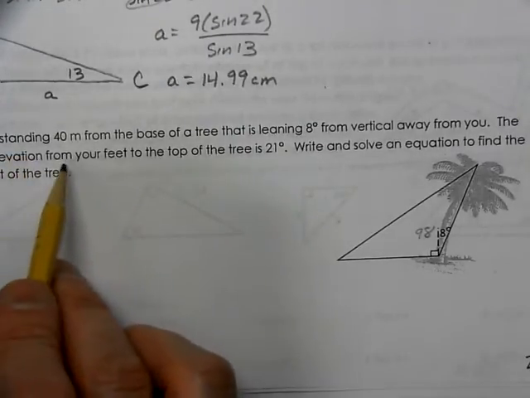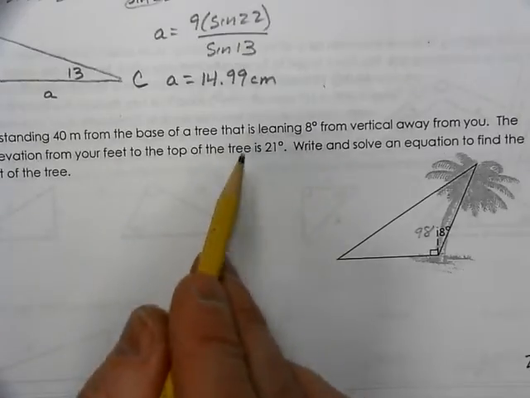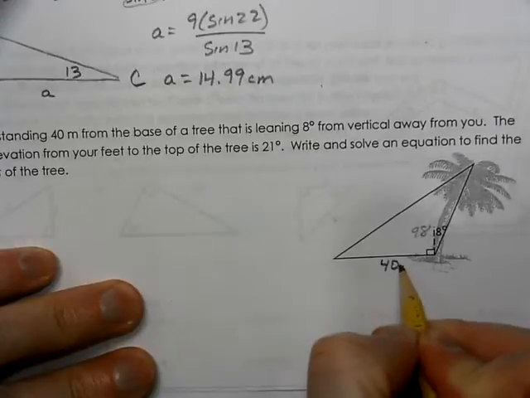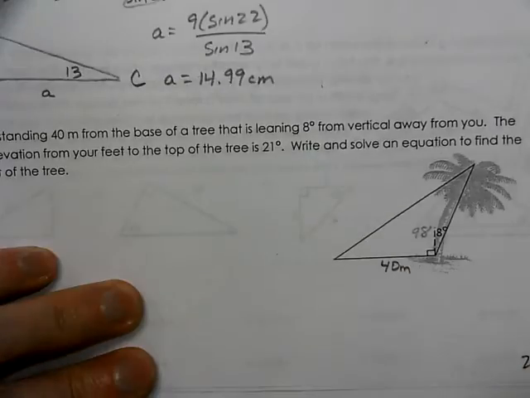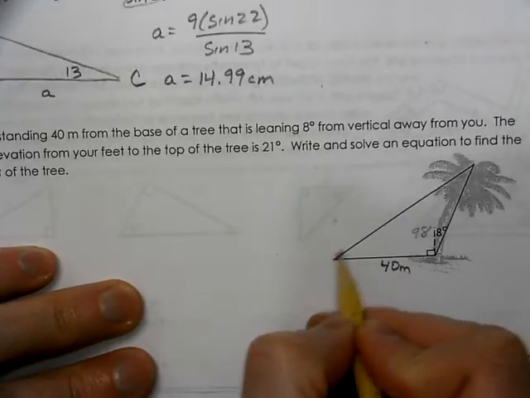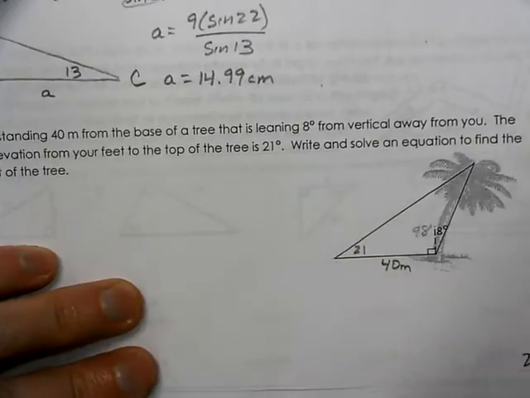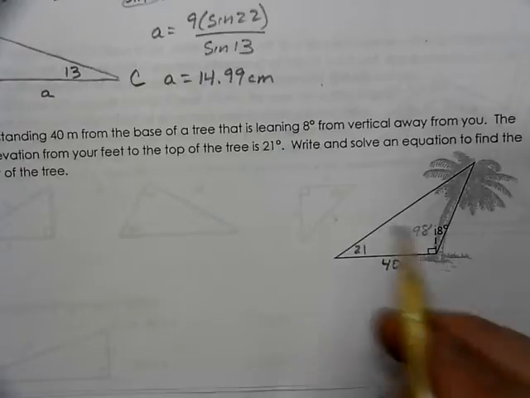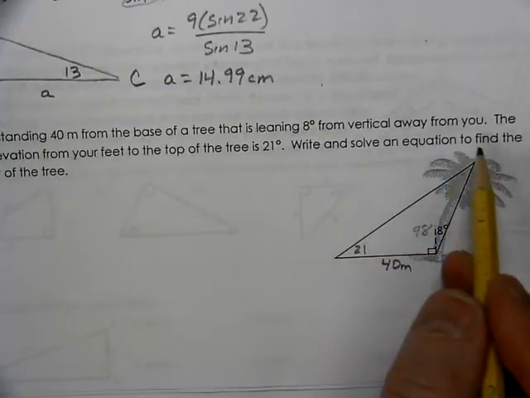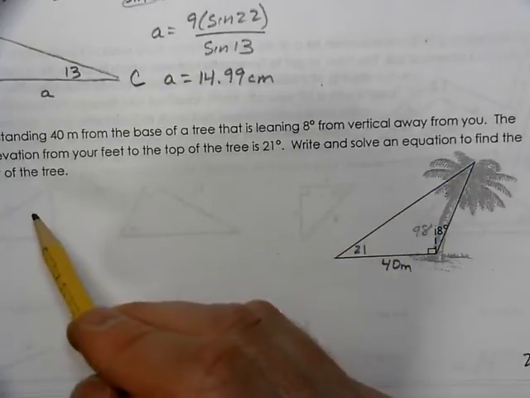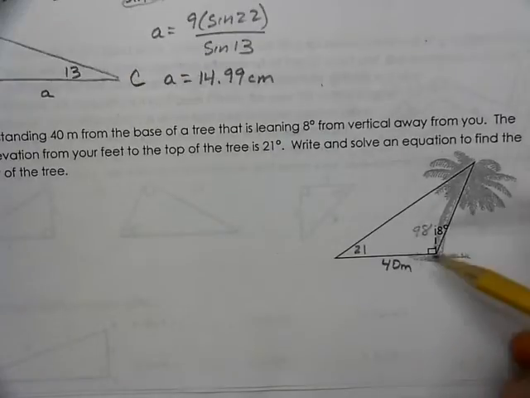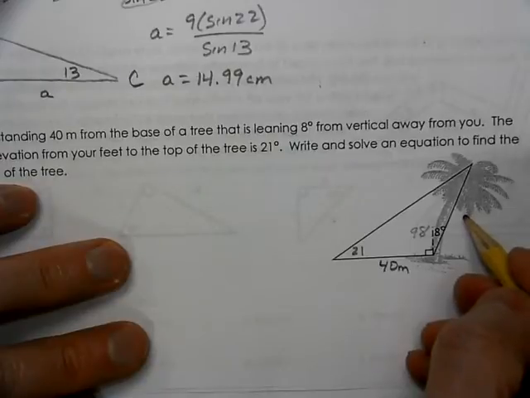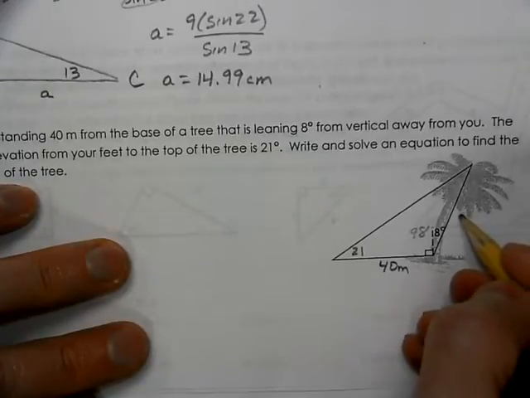The angle of elevation from your feet to the top of the tree is 21. Well, remember, you're standing 40 meters from that base of the tree. So the angle of elevation is 21. We're supposed to write and solve the equation to find the slant height. The slant height is the distance that the slant goes. So we're trying to find the value over here.